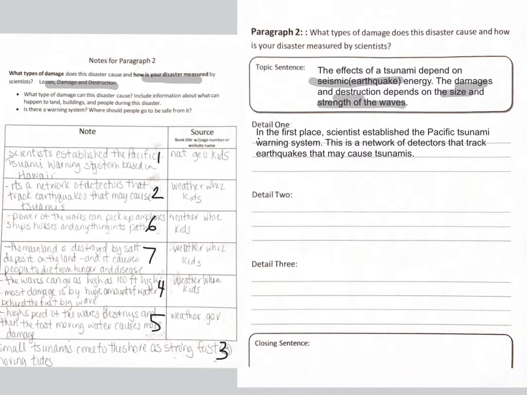Now I'm going to lead into my next section, which I talked about with the damages and destruction. And I'm going to use a linking word here. And I'm going to link the second set of ideas of my topic sentence. I'm going to start by saying the size and strength of the waves determine the damage.